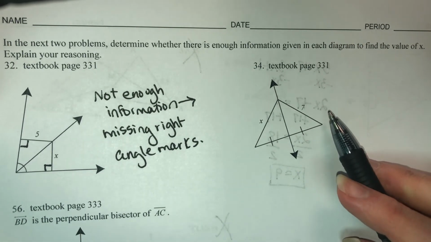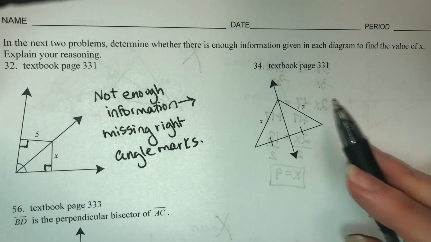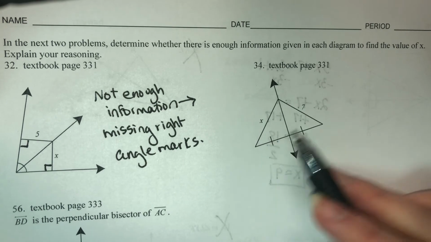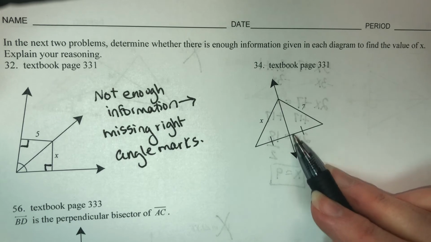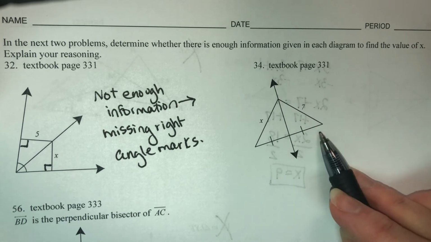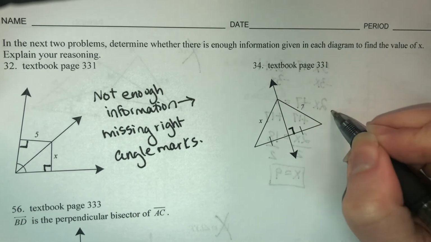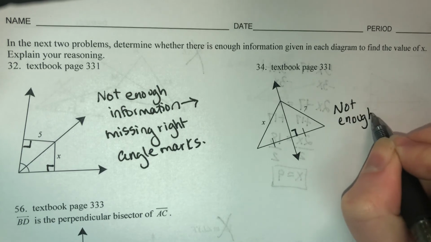Okay, let's look at number 34 here. It says we're supposed to find x. It looks like it might need to be 7, but we don't know that this is a perpendicular bisector. We know it's a bisector. It split this bottom side in half, but there's no right angle. So again, we're going to say not enough info.